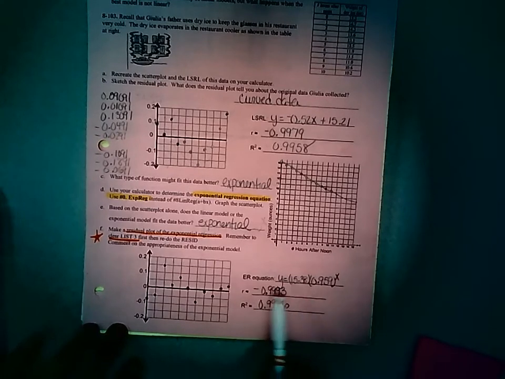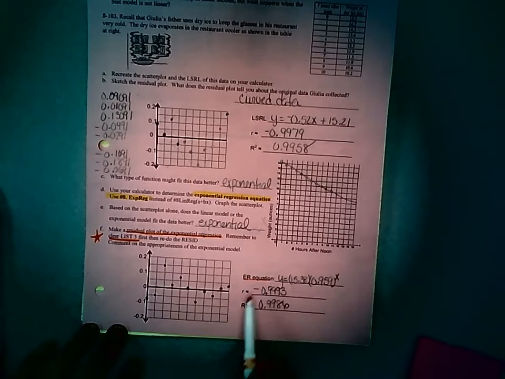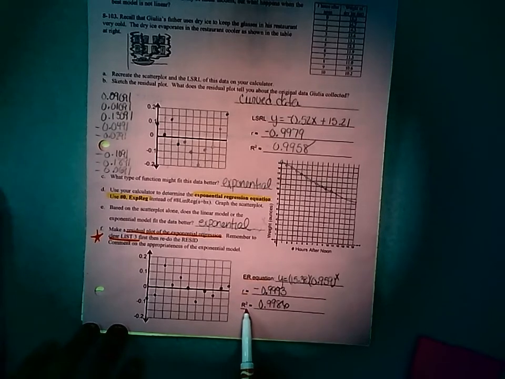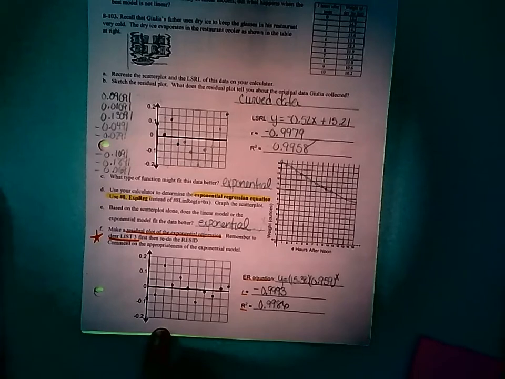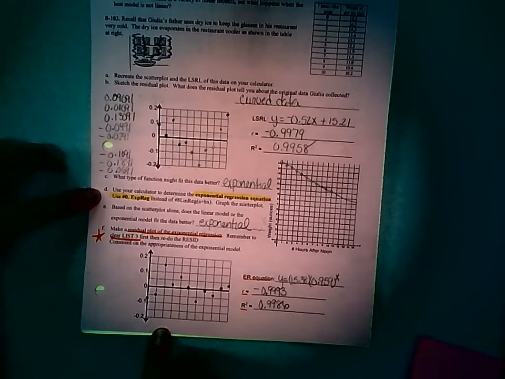Now, you get your equation, you're going to get your R and your R squared value. The fact that this residual plot appears to be more random is what's telling us that this is really an exponential equation.